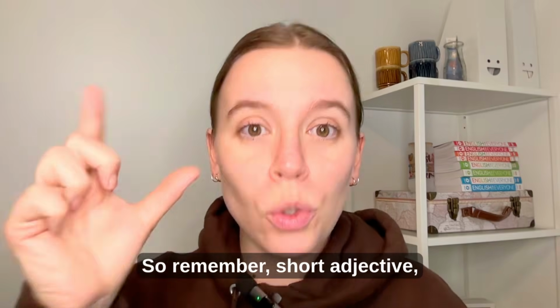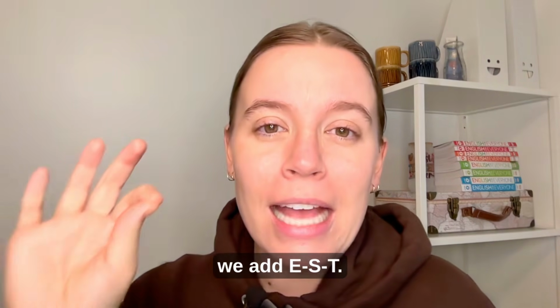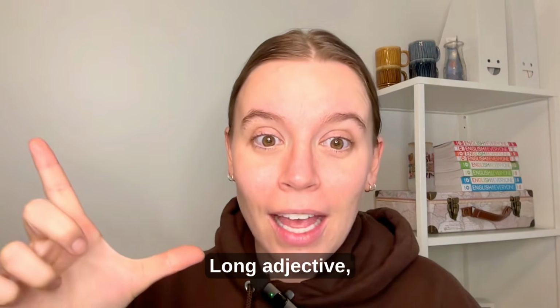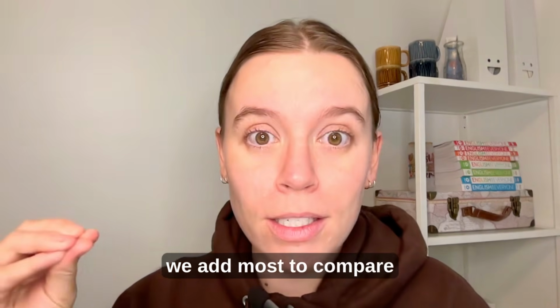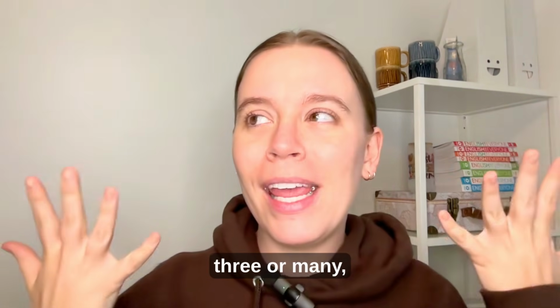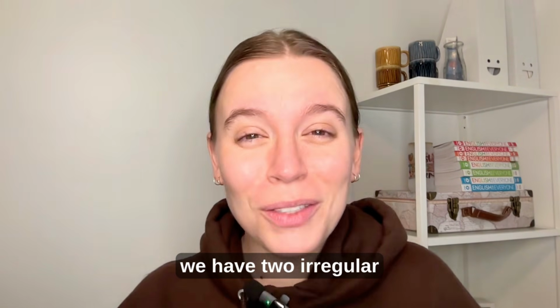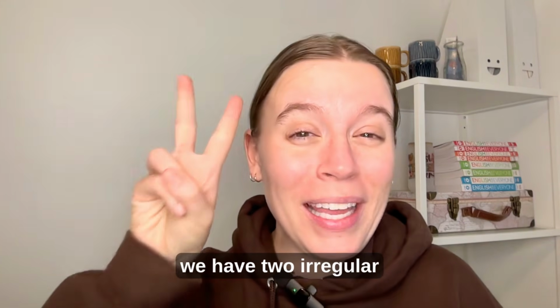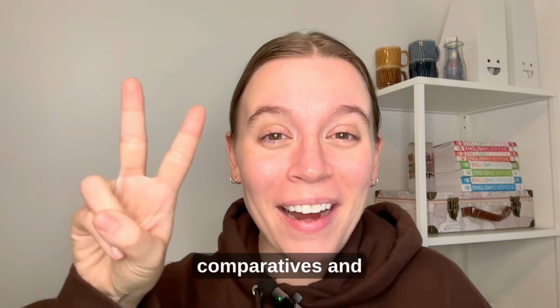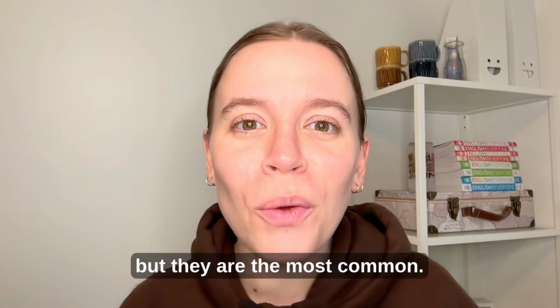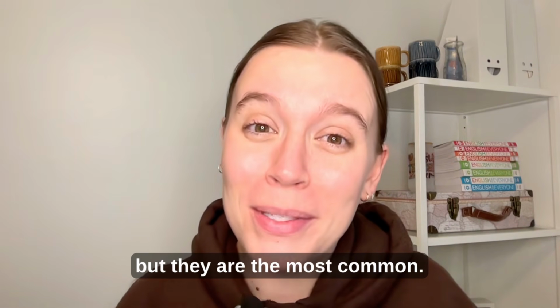So remember, short adjective, we add EST. Long adjective, we add most to compare 3 or many, many, many things. Got it? Now, of course, with English, we have 2 irregular comparatives and superlatives. Only 2, but they are the most common.